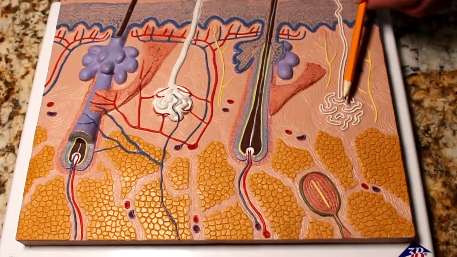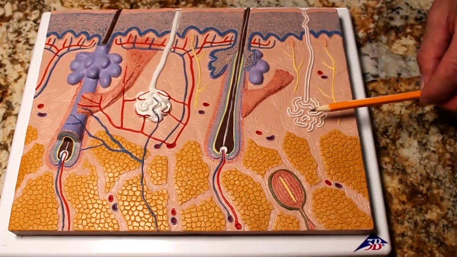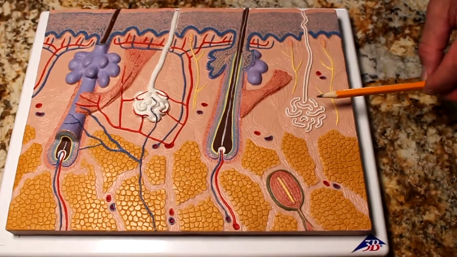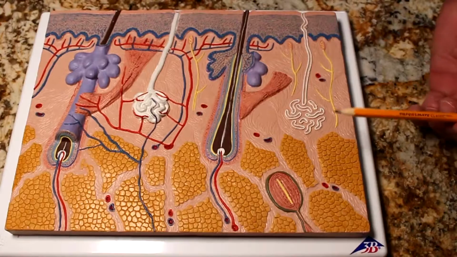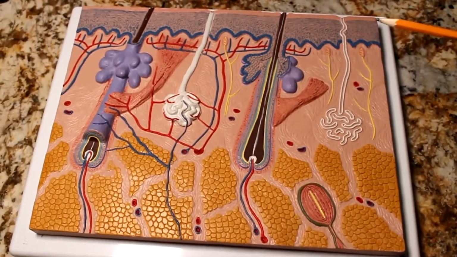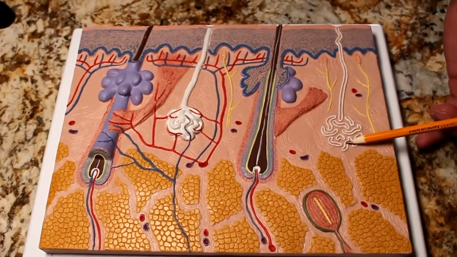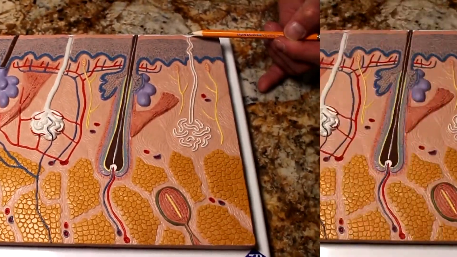Now, the true sweat gland, the sudoriferous sweat gland, is the eccrine gland. This is the most common, and this is our true sweat gland. It's under the sympathetic nervous system. And what happens when the sympathetic nervous system gets stimulated due to excitement, or if you want to cool down your body temperature, it does secrete a watery liquid that comes out to the outside of the skin.